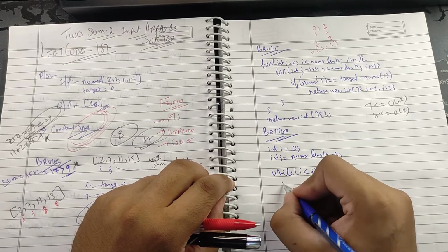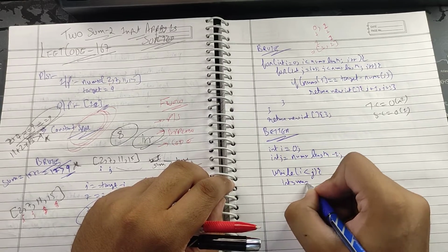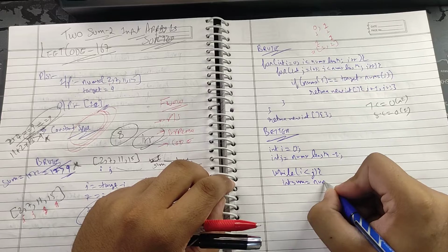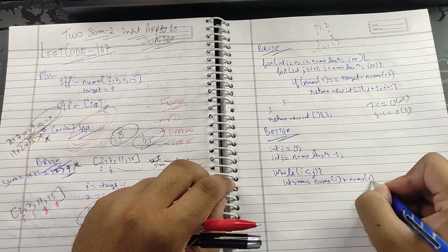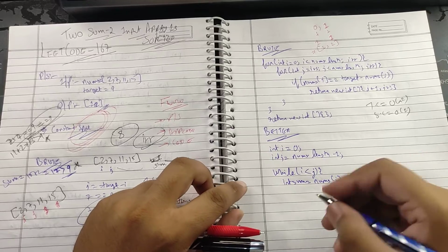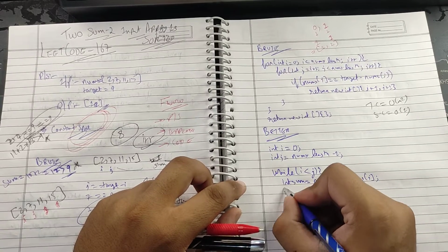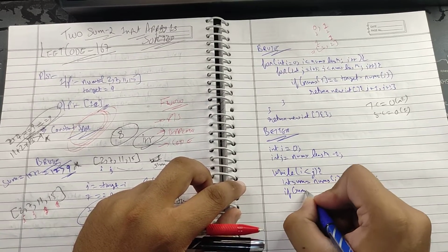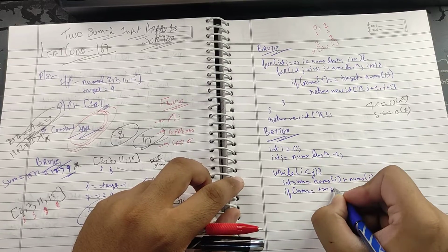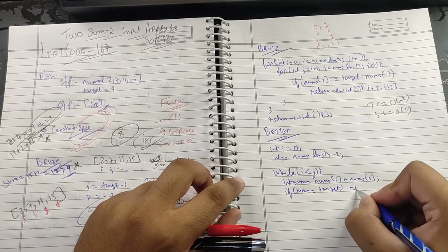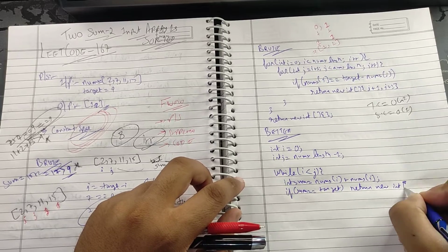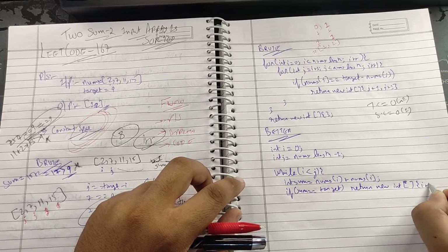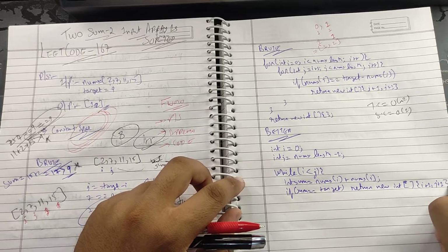Inside, int sum equals nums[i] plus nums[j]. If my sum equals target, then I will simply return new int, remember, i plus 1 and j plus 1, to get the correct indexes.